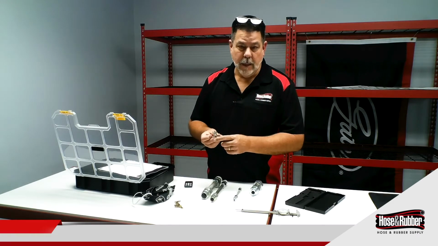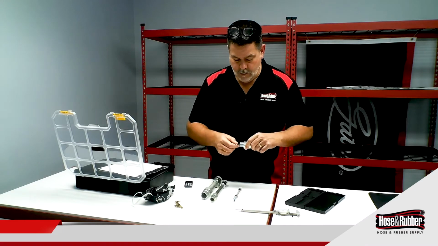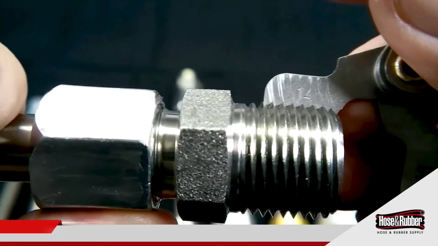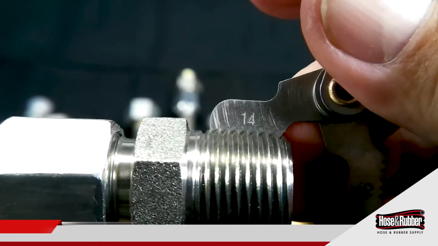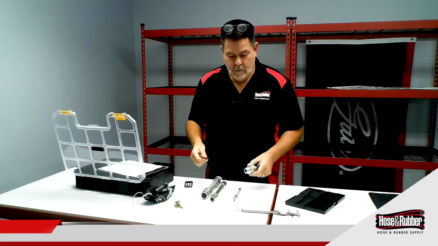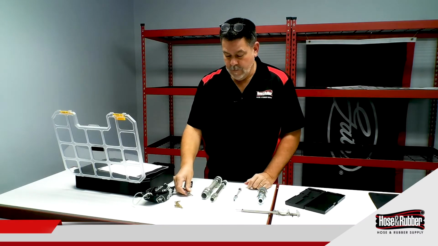It's stamped with 14. We put that up to the threads and make sure that the peaks are meeting with the peaks in the gauge, which it meets perfectly. So we know that this is 3/4 inch pipe thread.